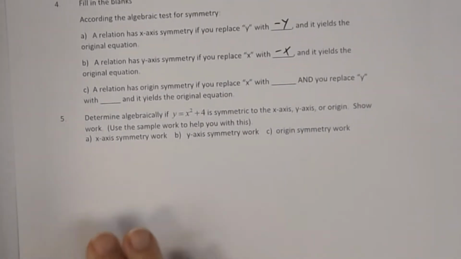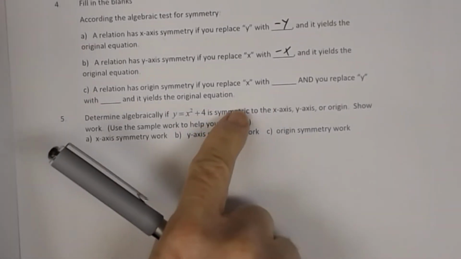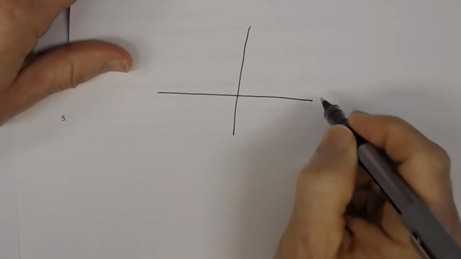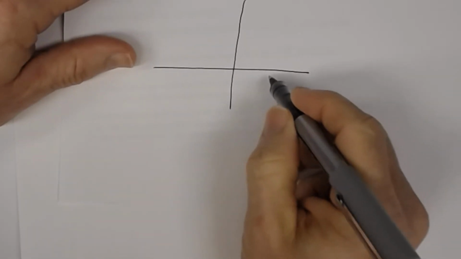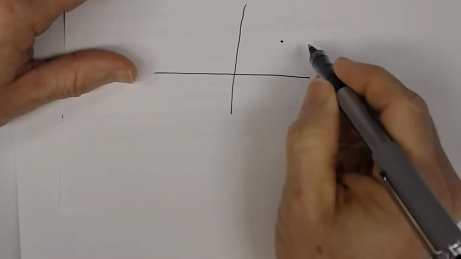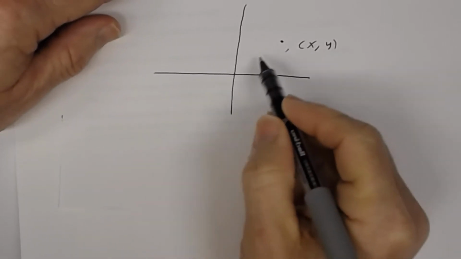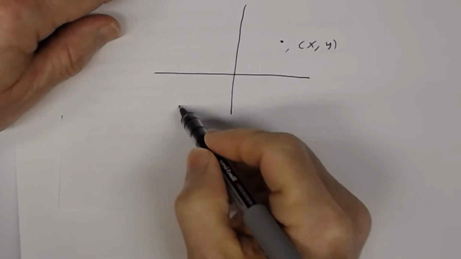And so for the origin, I want to show you what's happening. So let's use this point here. If this is the point xy, and you have origin symmetry, then this distance is going to be the same as that distance.